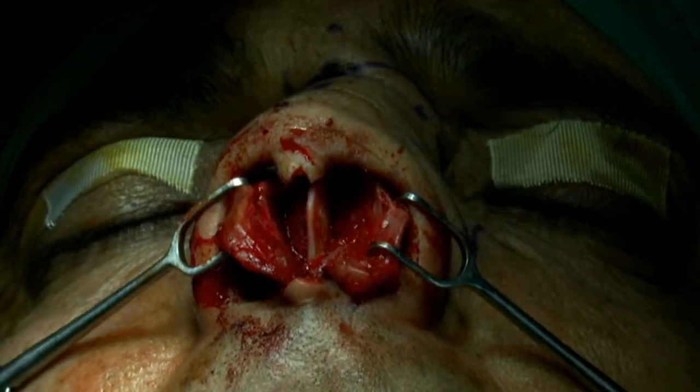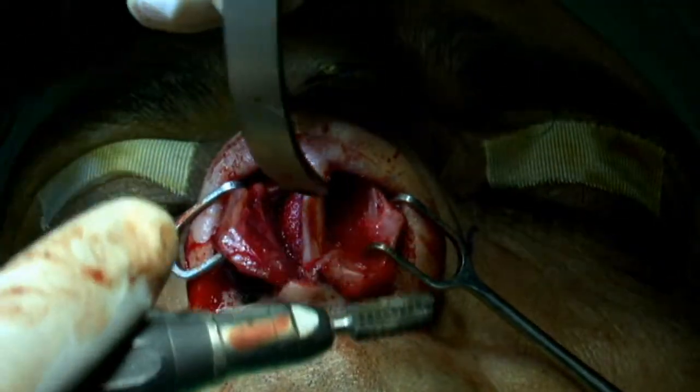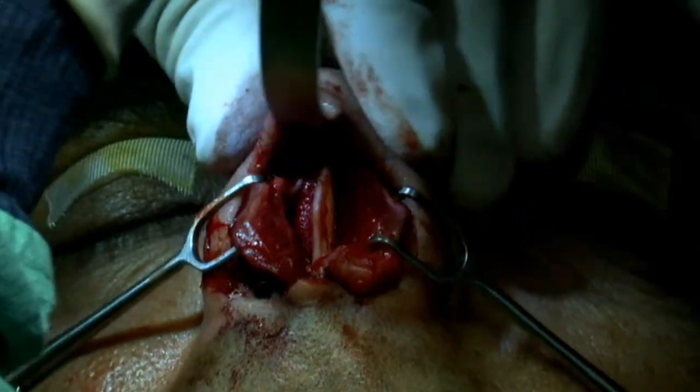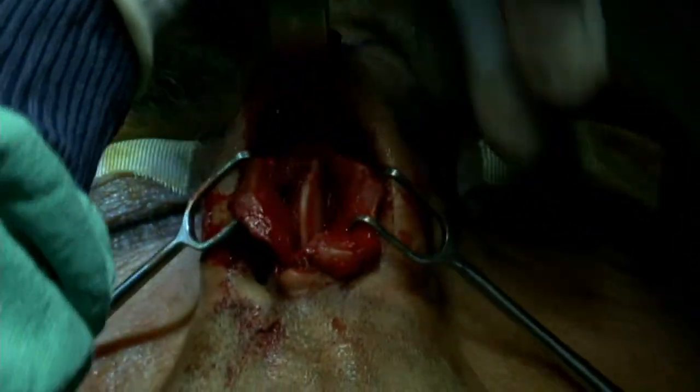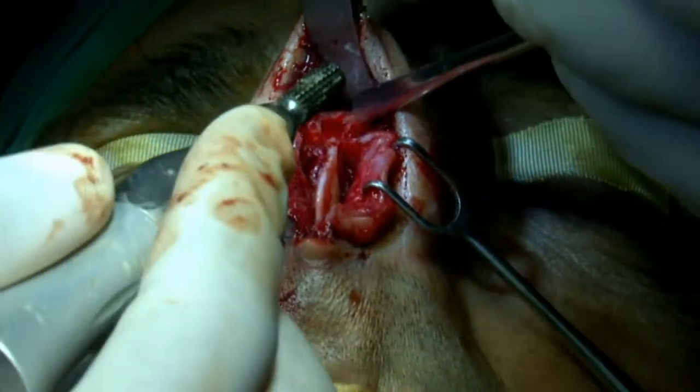This is the suction and elevator both. This is a very good instrument by Abdul Goksel, a Turkish rhinoplasty surgeon.